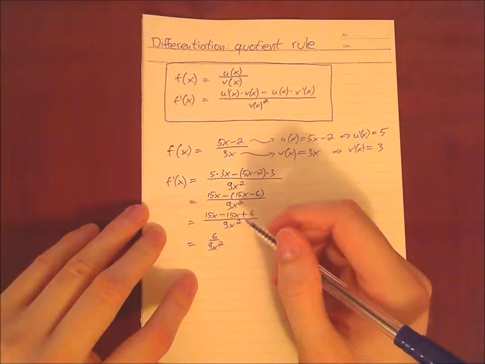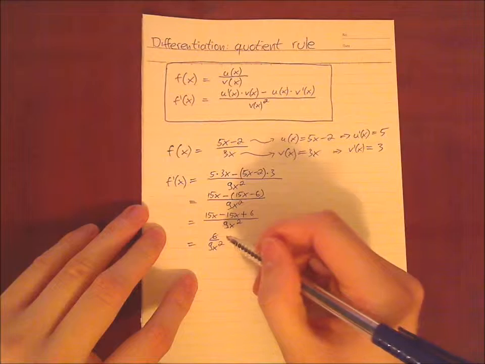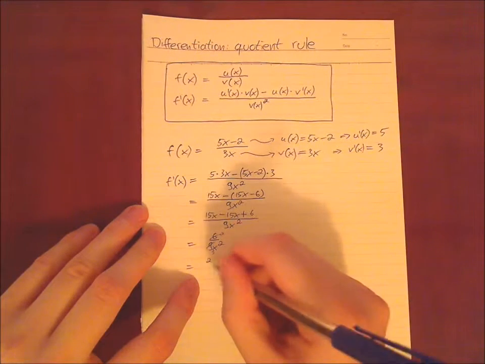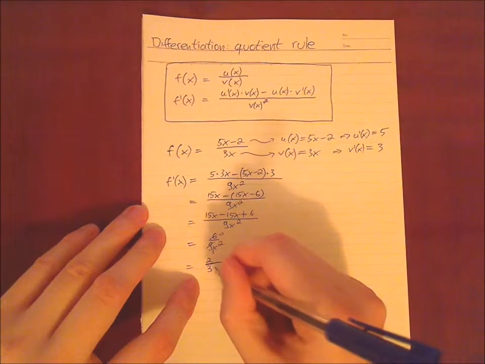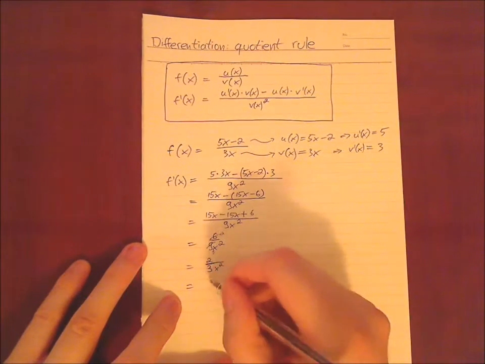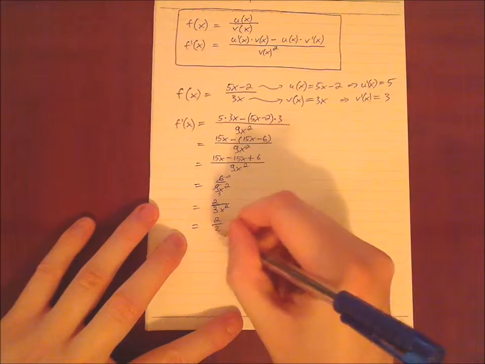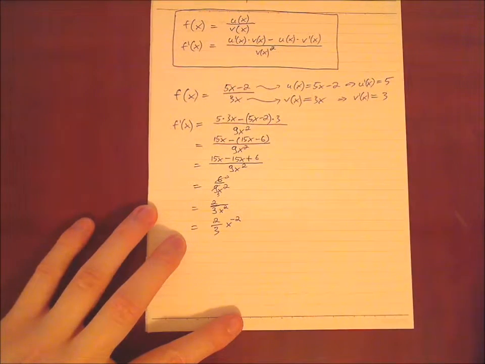Then we can cancel out and say, okay, we have 2 and 3, so 2 divided by 3 and x to the power of 2. Or we could also write, but this really depends on the taste, 2 divided by 3 and then x to the power of minus 2, right?